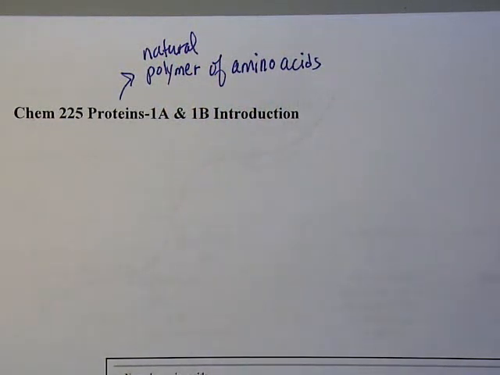Some examples of polymers are your skin, your hair, muscles, fingernails, silk, feather, everything that you think of. All these things are basically natural polymers of amino acids.